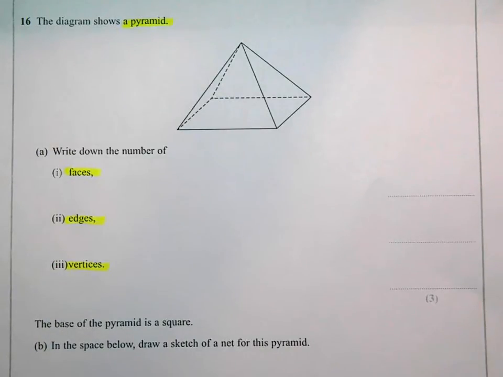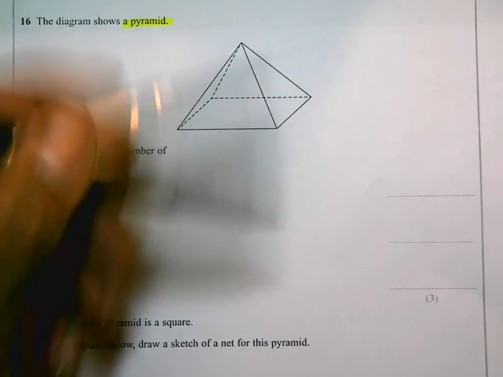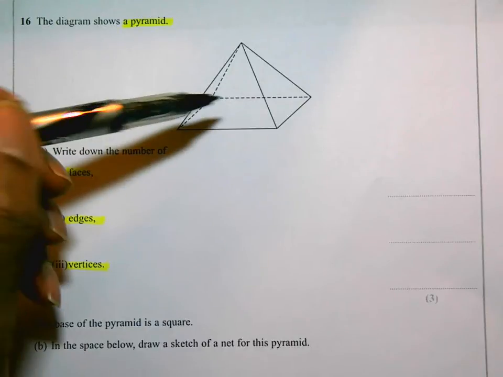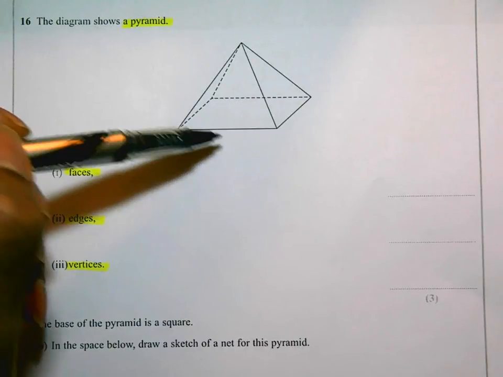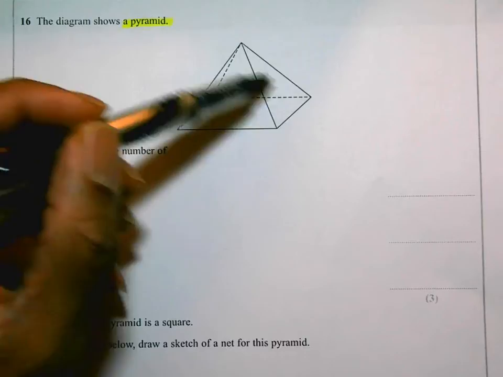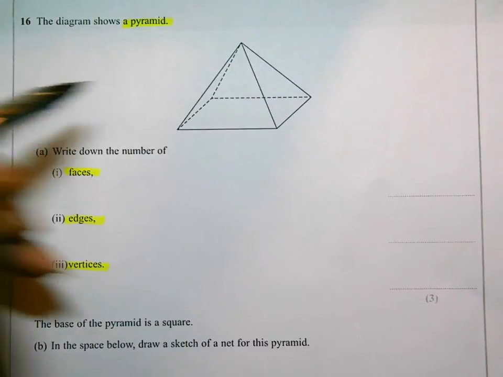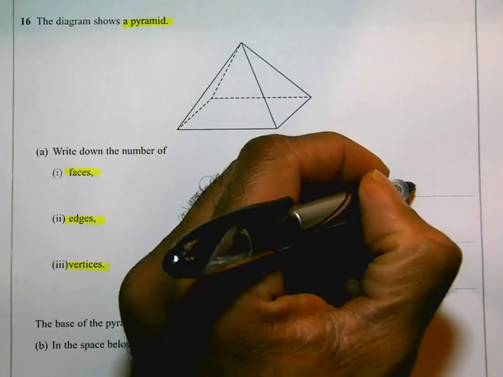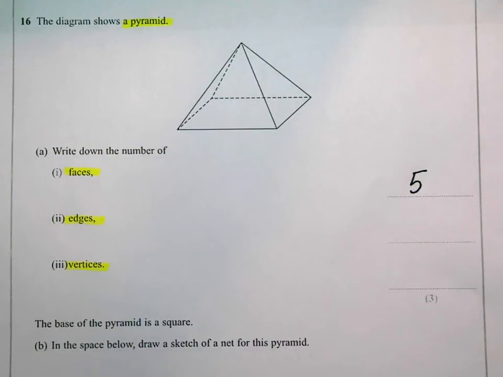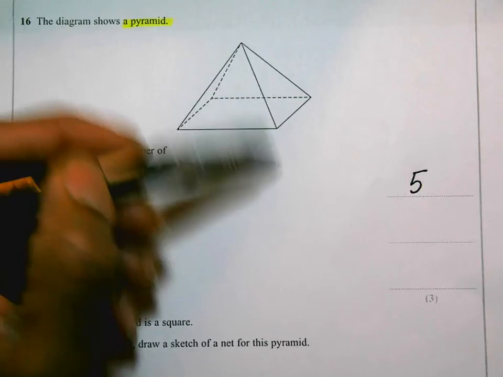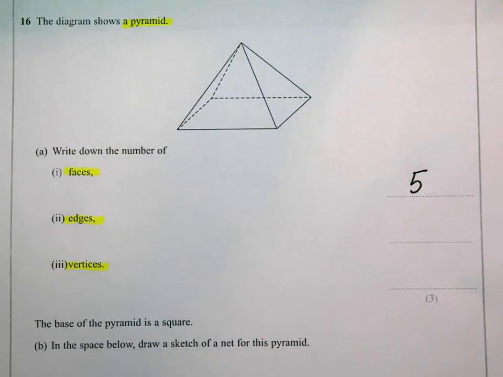Now, this question is about understanding what those words mean. Faces are the flat sides of the shape, and this is a square-based pyramid. So there are 1, 2, 3, 4 triangular faces and 1 square face at the bottom. So how many faces is that altogether? 5 faces altogether.